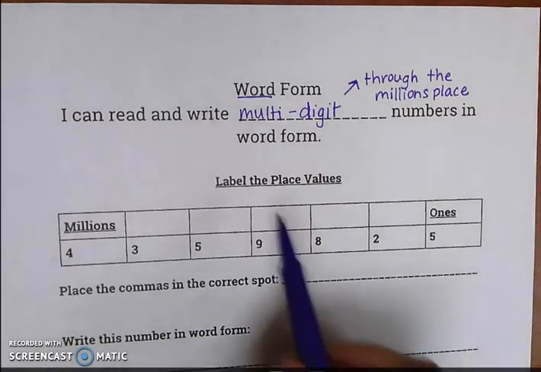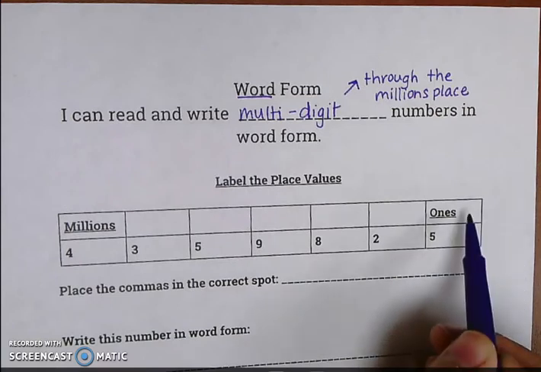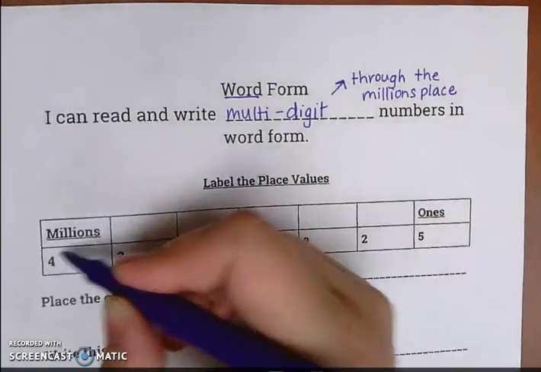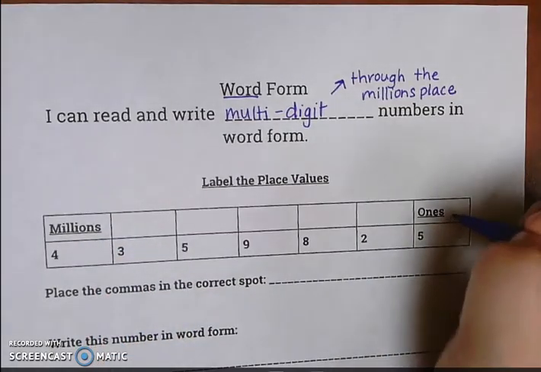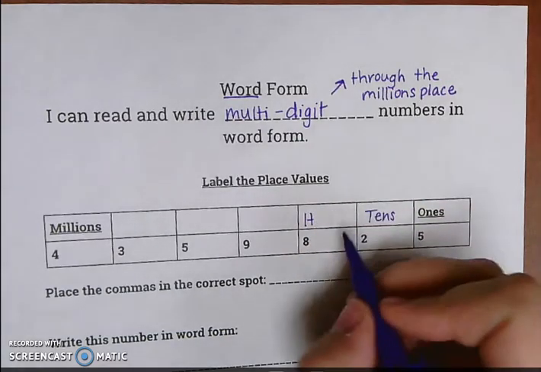So we're going to first label the place value. I've done the millions place and the ones place, so what I want to do is do all the ones in between. I'm going to start with the smallest places and move to the bigger ones. So ones, tens, hundreds.